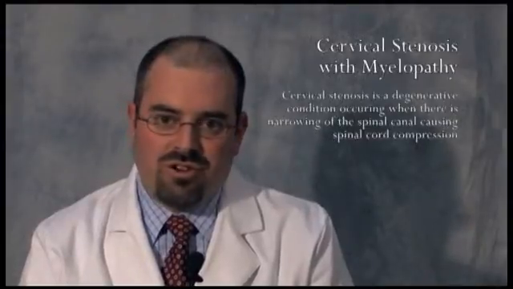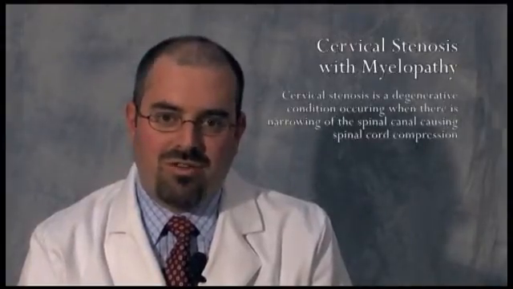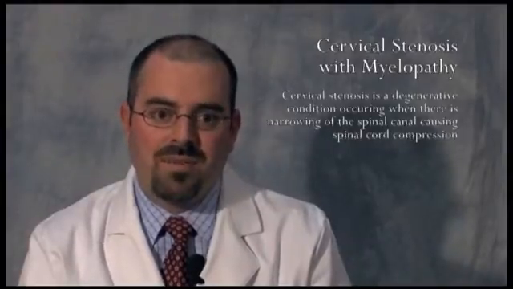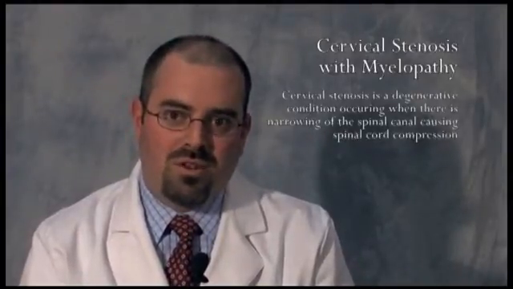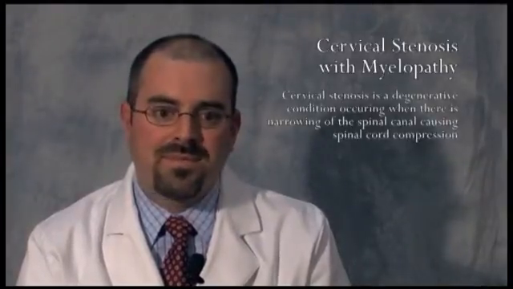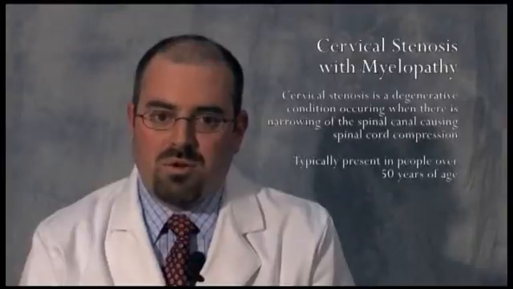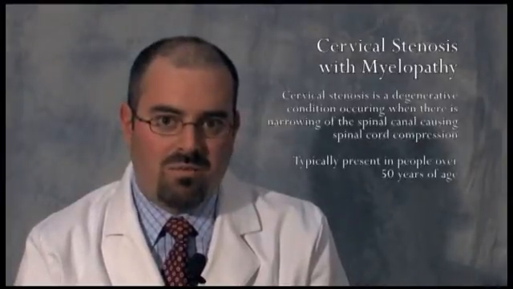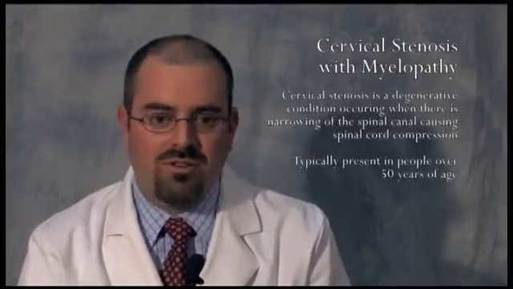Cervical stenosis is a degenerative condition. It's also a radiographic description of a decrease in the size of the spinal canal. Oftentimes, cervical stenosis can be diagnosed on an MRI scan, but can be completely asymptomatic. It's very typically present in patients that are over 50 years of age and becomes more common as patients age.